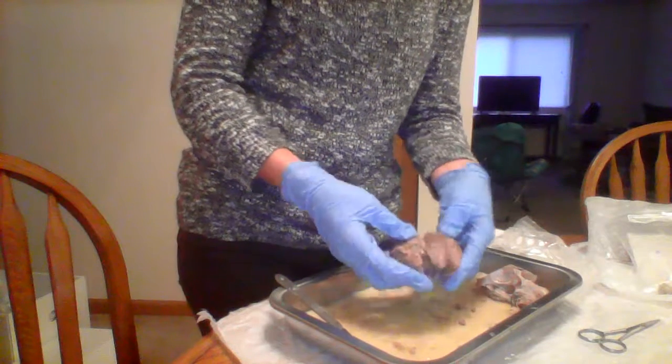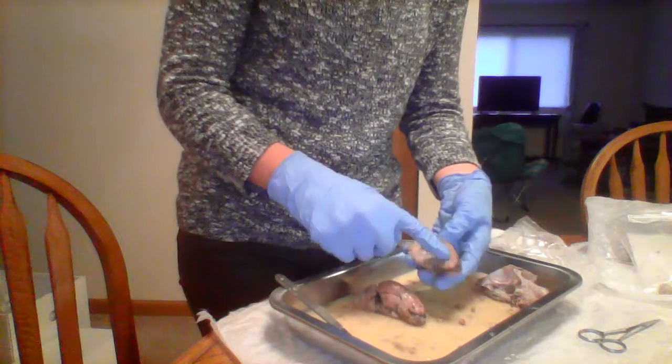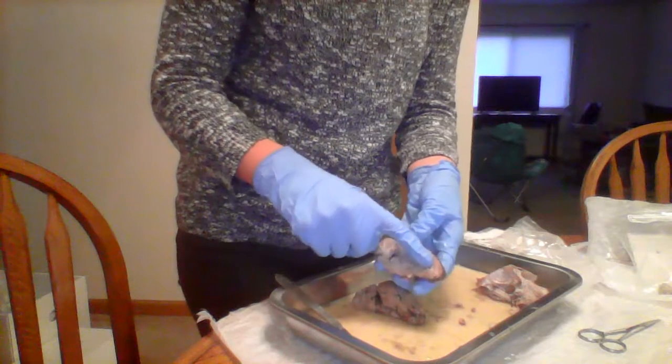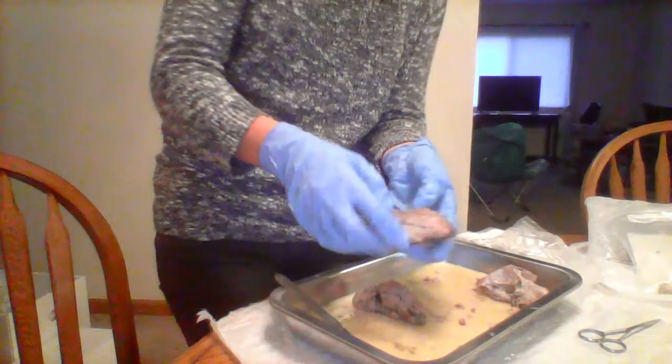The fissures is on the inside of the brain, and it's the deep lines that go deep down into the brain. Here's a very clear, it's really hard to see on the camera, but there's a very clear line of a fissure in the front.